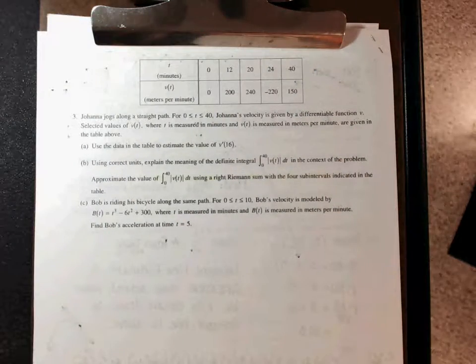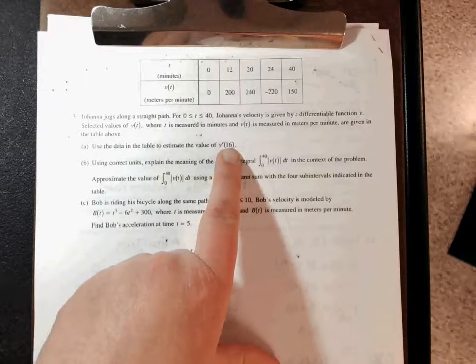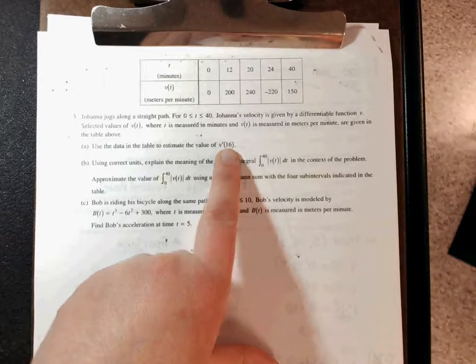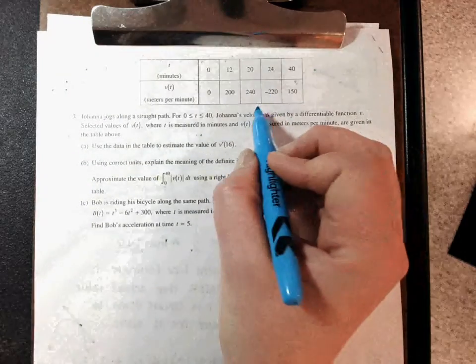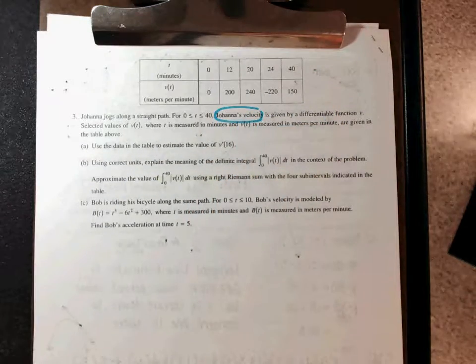What would you do? So this is V, and they want you to find V prime. What would you do if you have V in the chart? Okay, it's Joanna's velocity while she's out on a sweet little jog. And you want V prime. What does V prime stand for? It's a what? Acceleration. Okay, it is acceleration, but more generically, it's a slope, right?